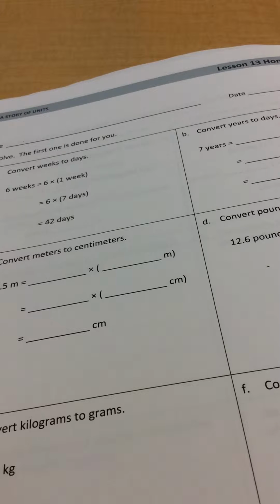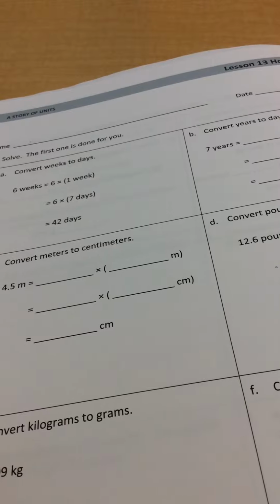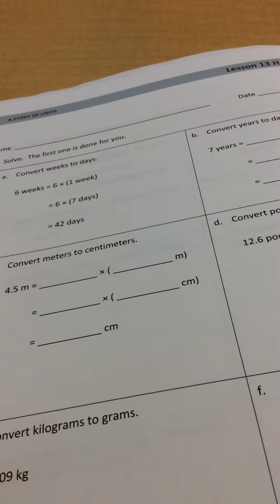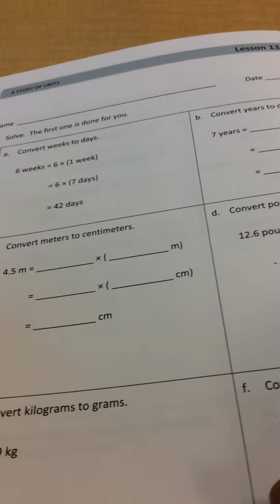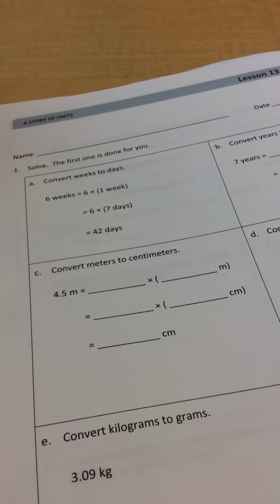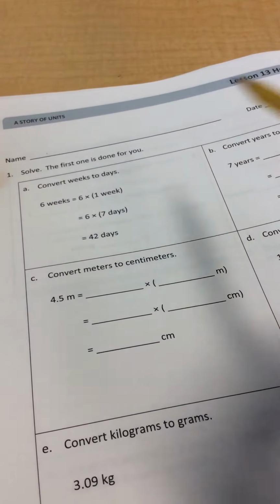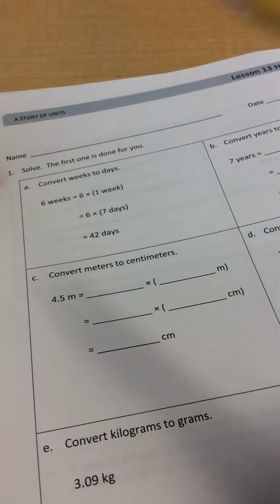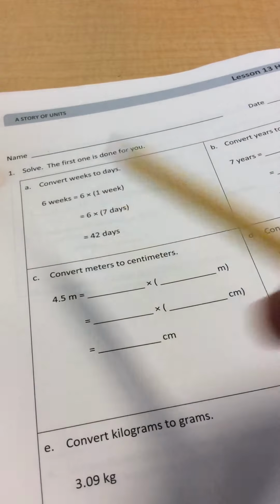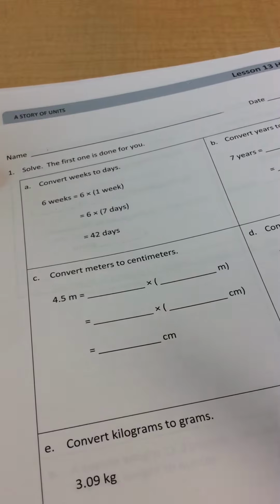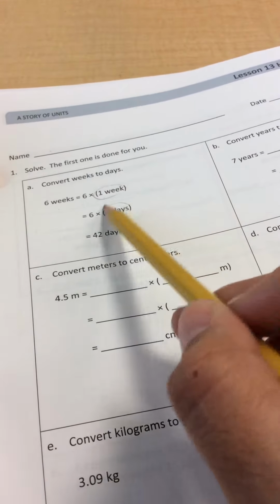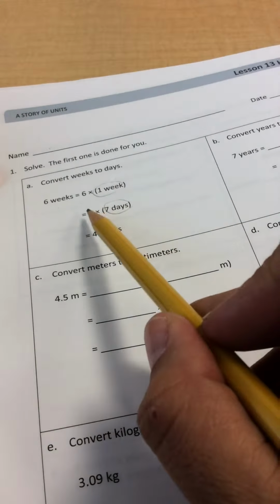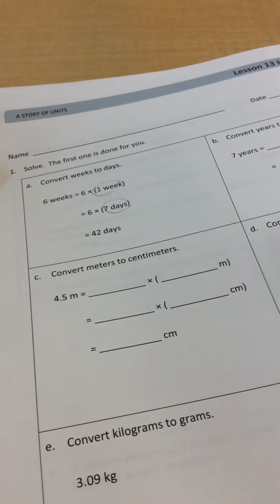This is Module 2, Lesson 13, homework, and we're looking at converting measurements again. So if we look at number 1A, we're converting weeks to days. So we know that 6 weeks is 1 week times 6, which would be 6 weeks. But now we need to take it and rename it as days. So we've taken that 1 week and found its equivalent, which is 7 days. So it'd be 6 times 7 days is 42 days.